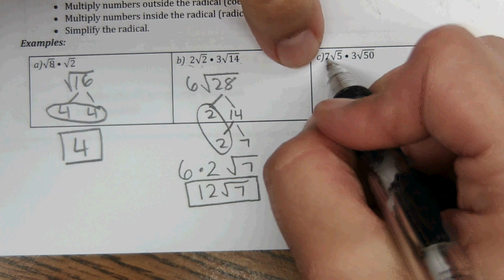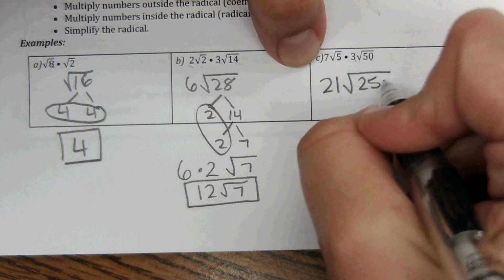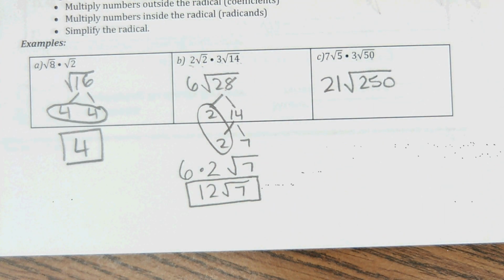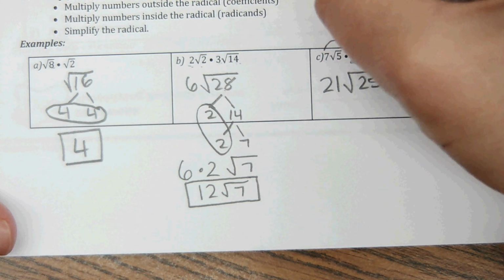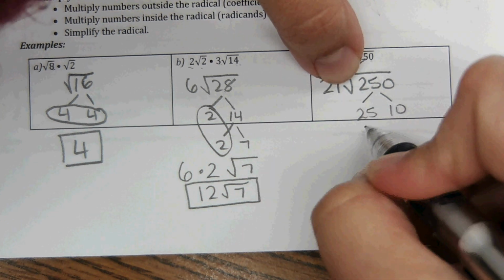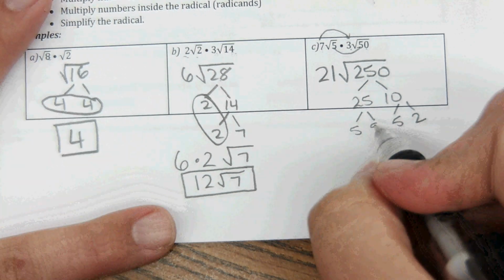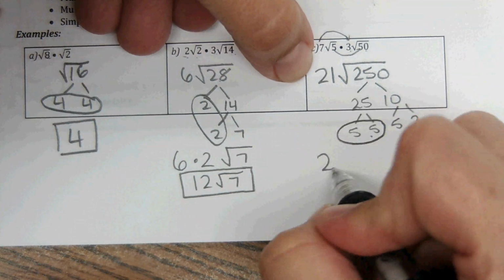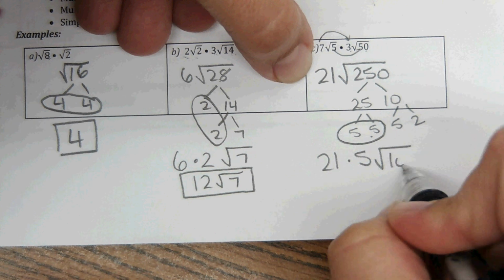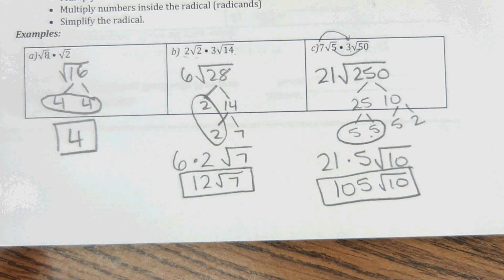Okay, C, I'm going to do the same thing. 7 times 3, 21. 5 times 50, 250. So multiply these, and then I multiply these. Okay, breaking up 250, 25, 10 is what comes to mind. 5 and 5, 5 and 2. So I'm looking for 2 of the same thing. So 21 times 5, and then 5 times 2 on the inside is just going to be 10.